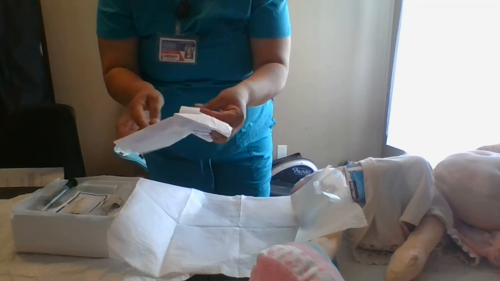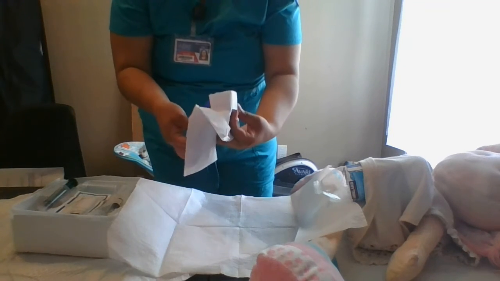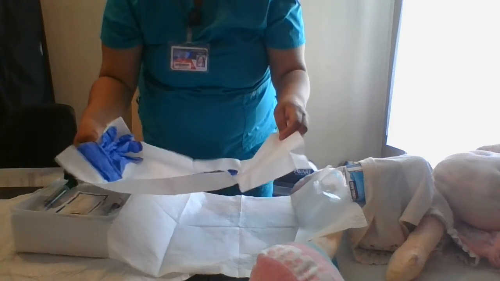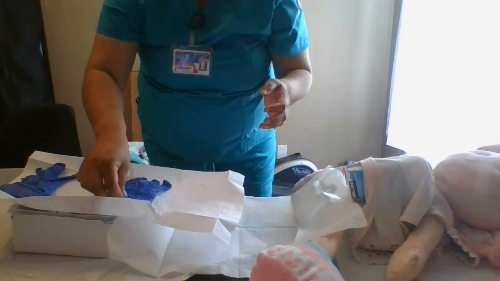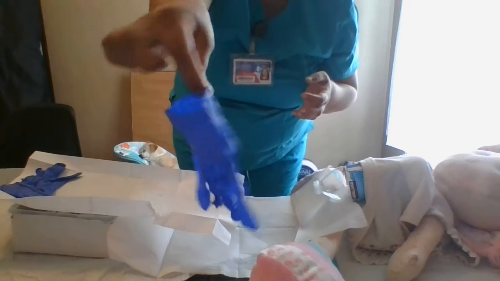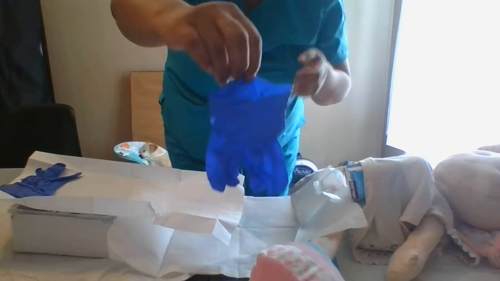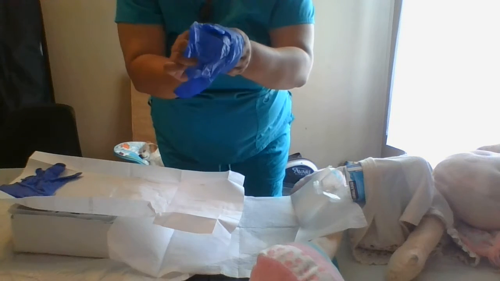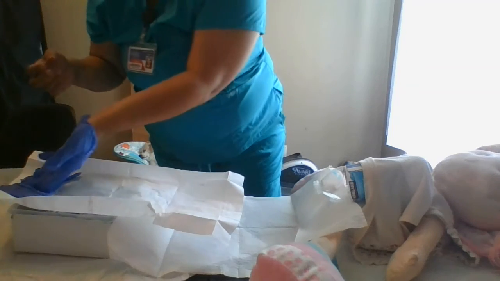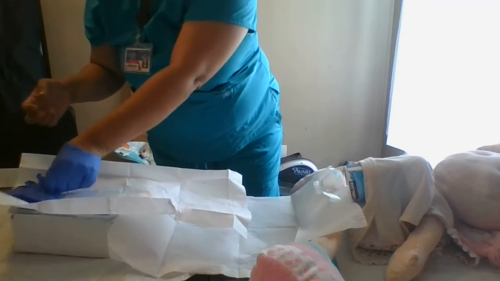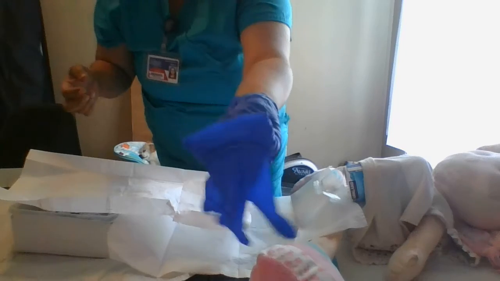My sterile gloves. Touching the outside of the glove. Under the cuff.